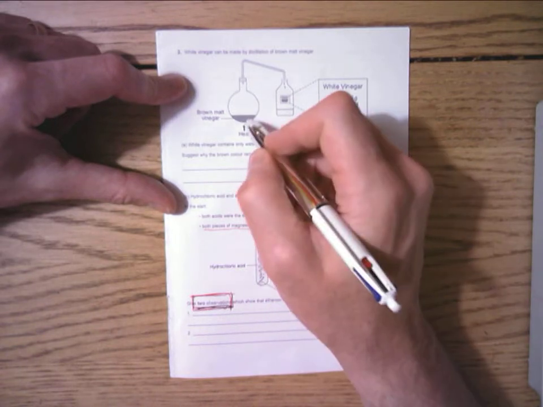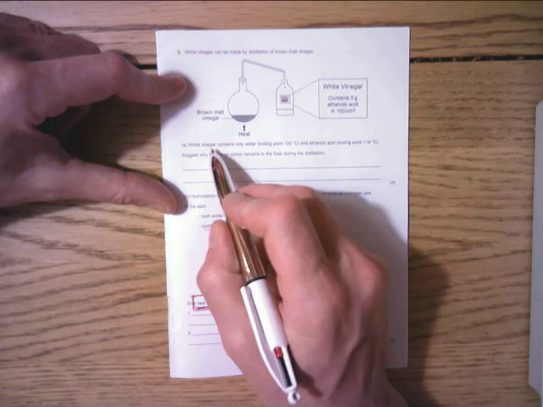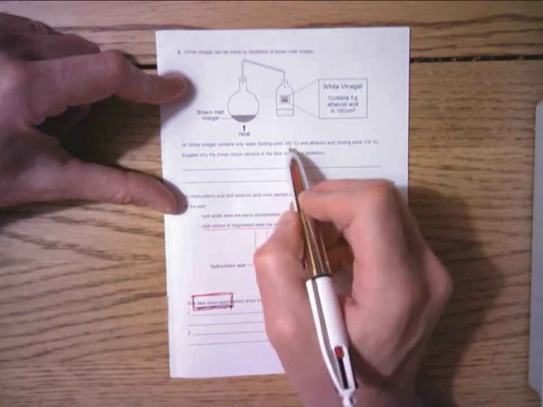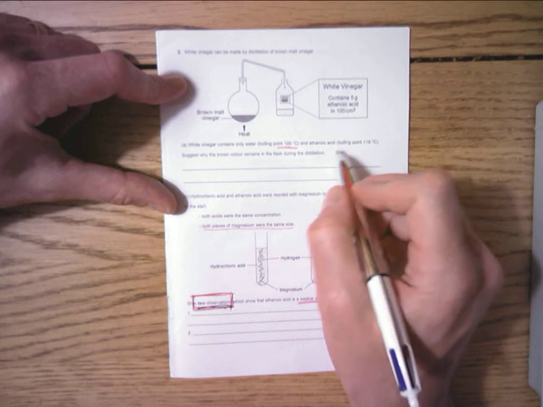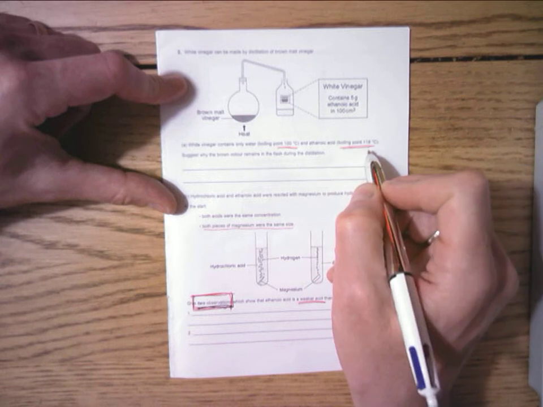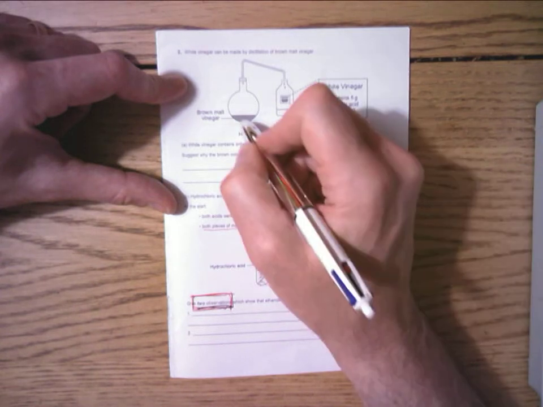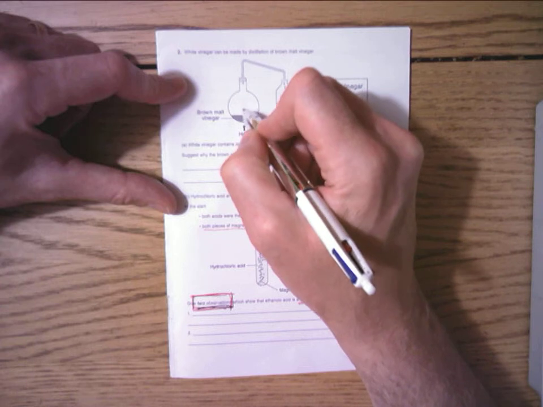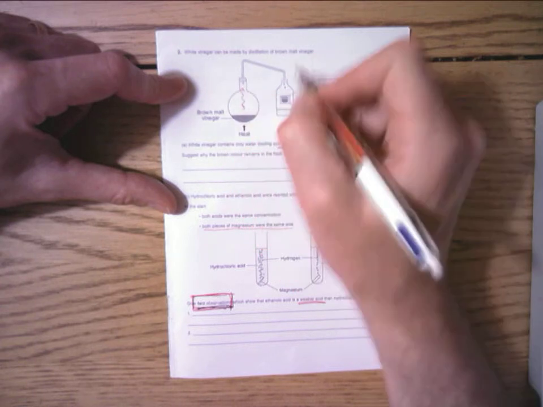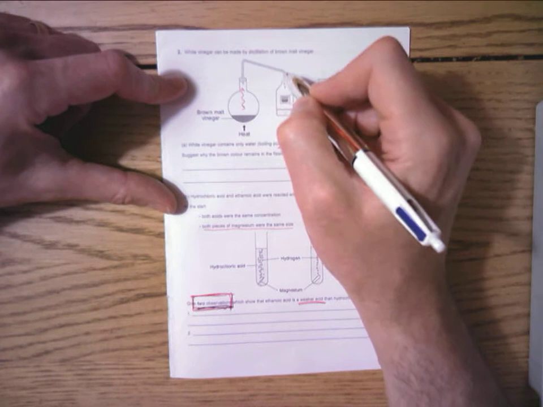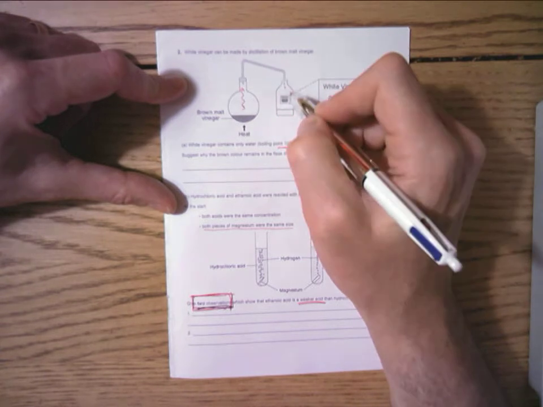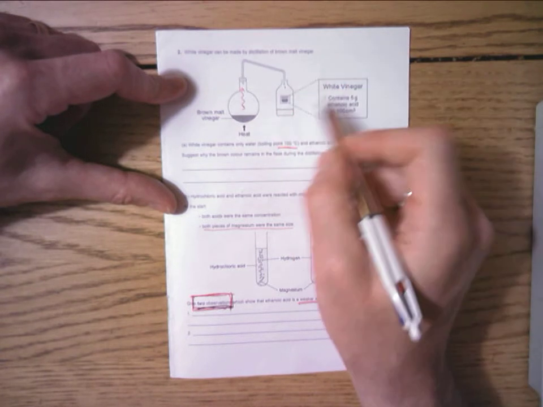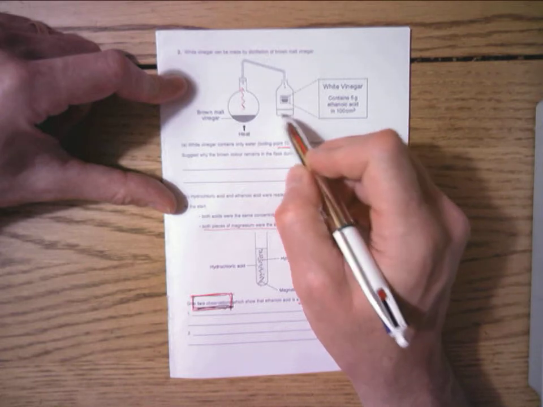We're going to heat it so that the water, which boils at 100 degrees C, and the ethanoic acid, which boils at 118 degrees C, evaporate, turn into a gas. The gas passes around the tube, the gas cools down, and when gases cool down they condense, so the water and the ethanoic acid condense to form white vinegar here.